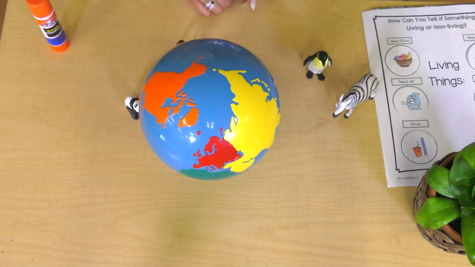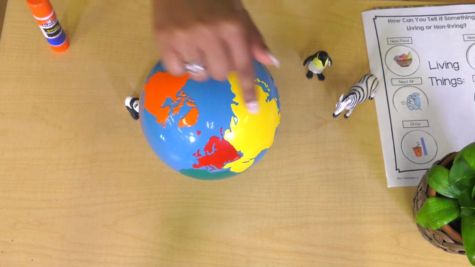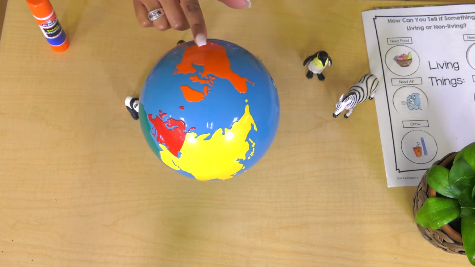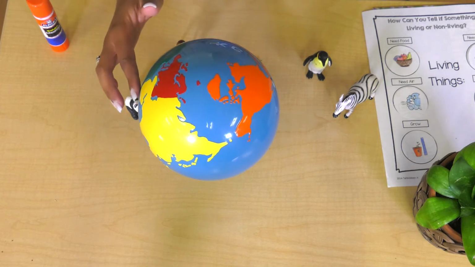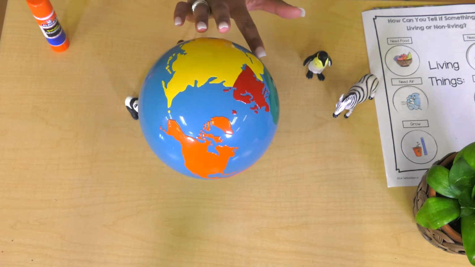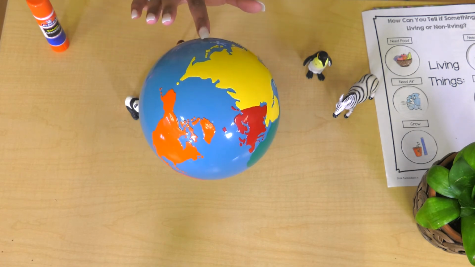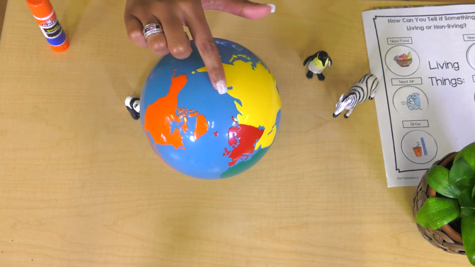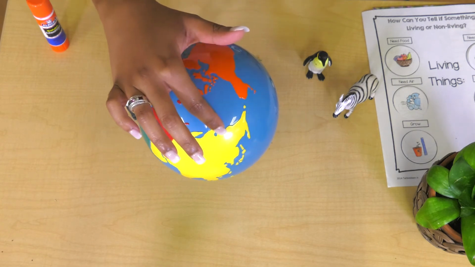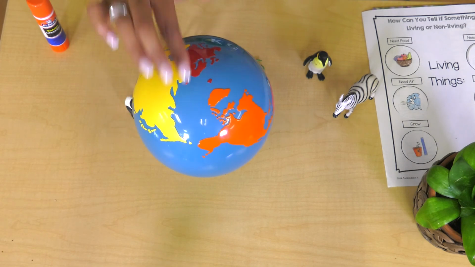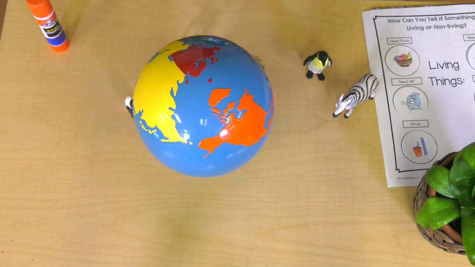The people on all of our continents are living things. The different plants around the world, the different people, different animals, they all are living things. Do you have living things in your home? Go see if you can find them.